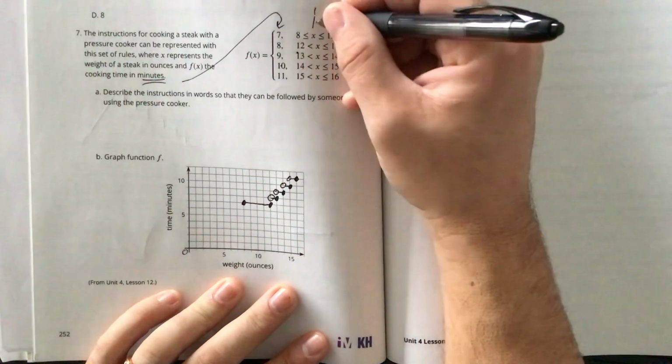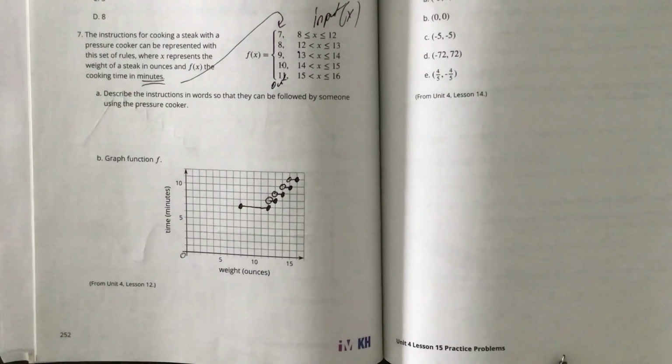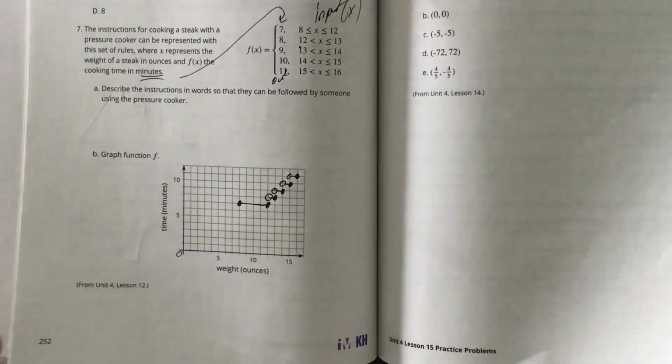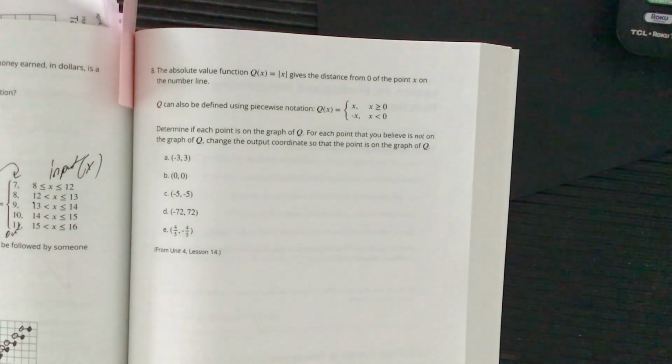Here's your input, these are your X's. And these are your output in minutes, your height. What kind of graph is that called? Piecewise. Piecewise function. The graph is in pieces.